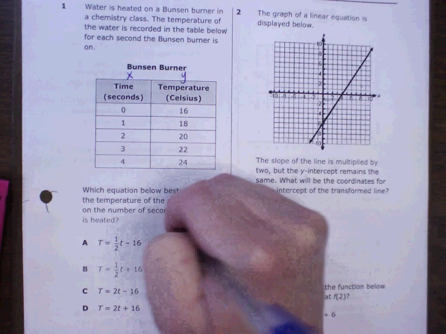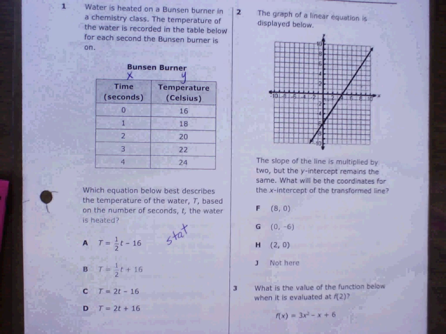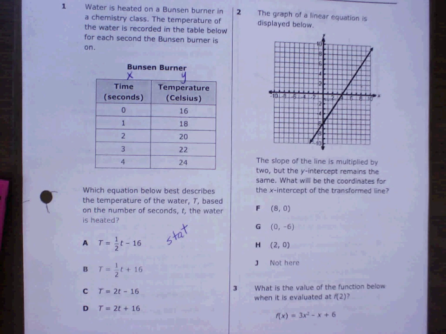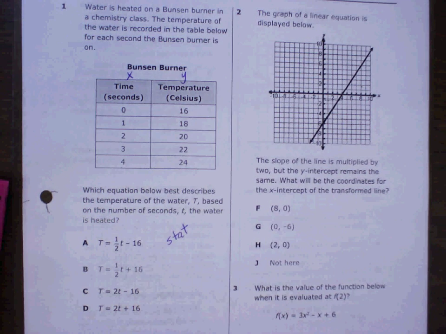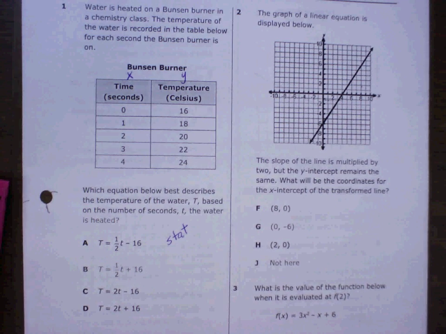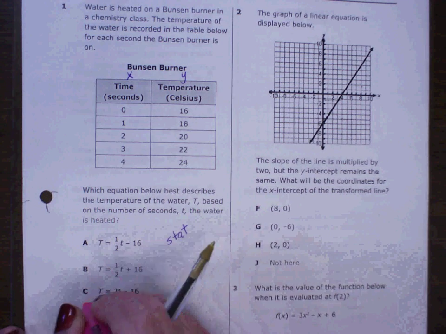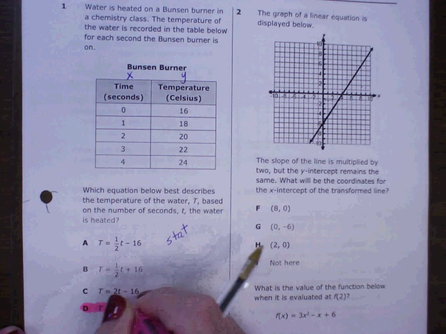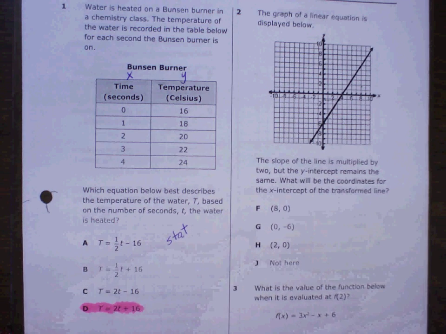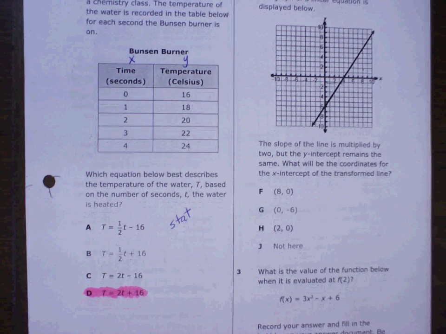Go to stat. And when you go to stat, what did you find out? Show me the correct answer. Very good. The correct answer is D. Good job. Give everybody 50 points. Now, hold on. Before we go to the next one, let's talk a little bit about it.